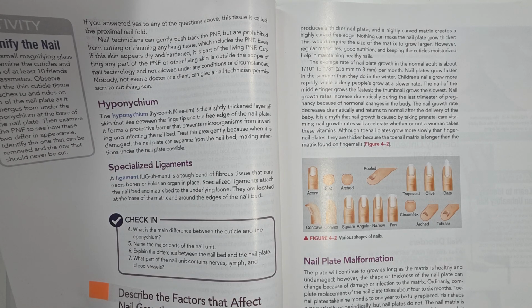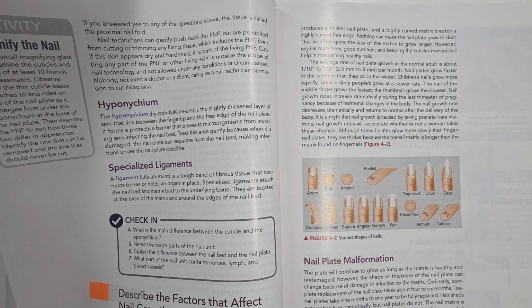Hyponychium. The hyponychium is the slightly thickened layer of skin that lies beneath the fingertips and the free edge of the nail plate. It forms a protective barrier that prevents microorganisms from invading and infecting the nail bed. Treat this area gently, because when it is damaged, the nail plate can separate from the nail bed, making infections under the nail plate possible.